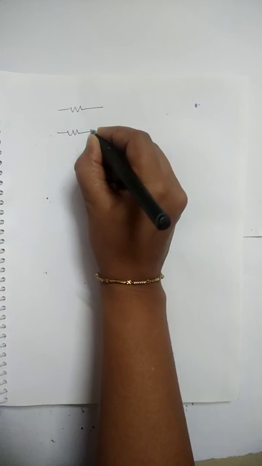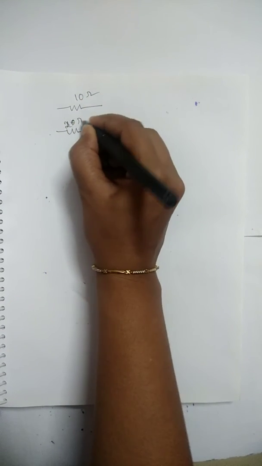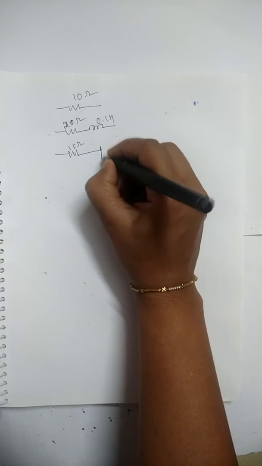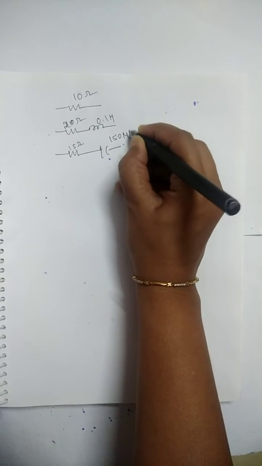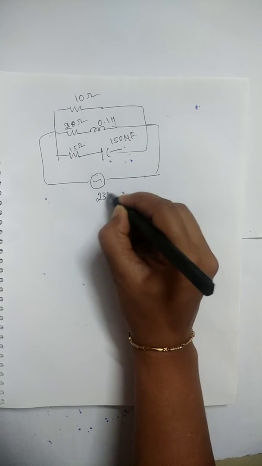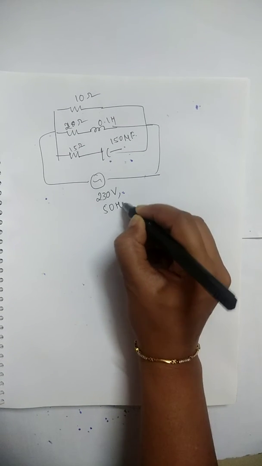Okay, so let's solve this numerical directly by taking these values. First branch is only resistance of 10 ohm, second is 20 ohm with 0.1 Henry, and third one is 15 ohm with a capacitor of 150 microfarad. These three are connected in parallel across 230 volt, 50 hertz.